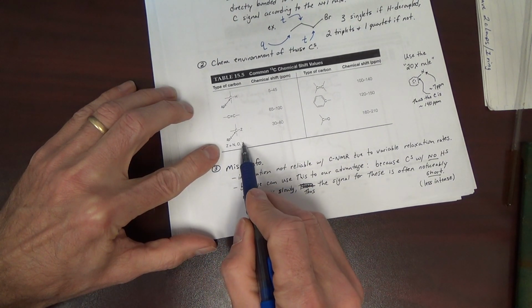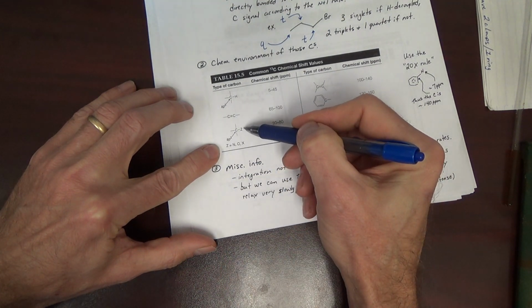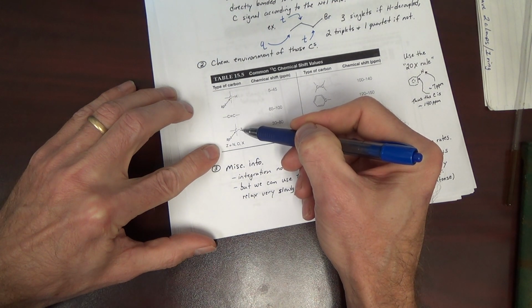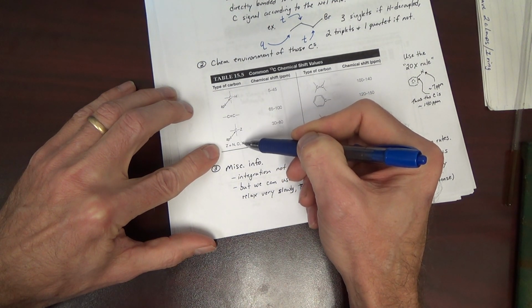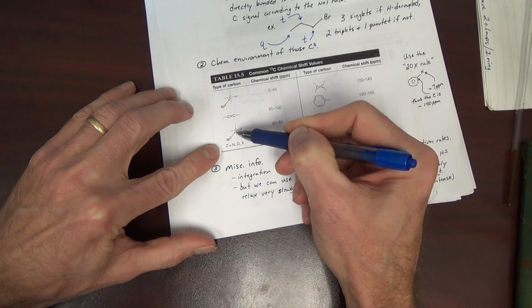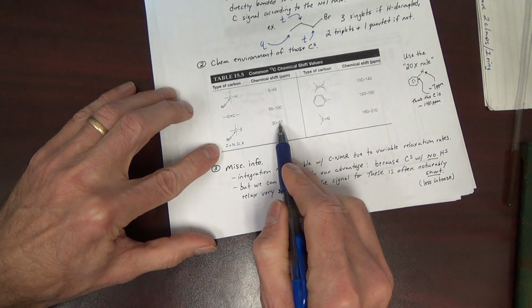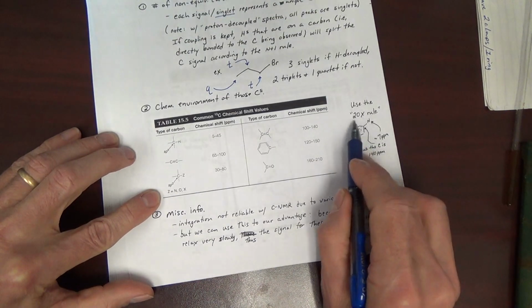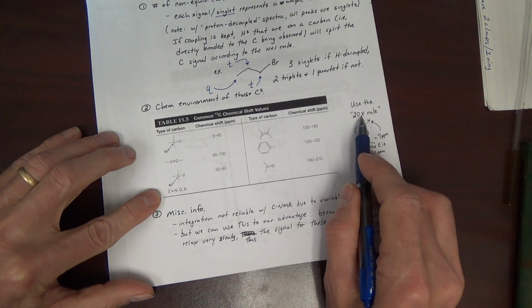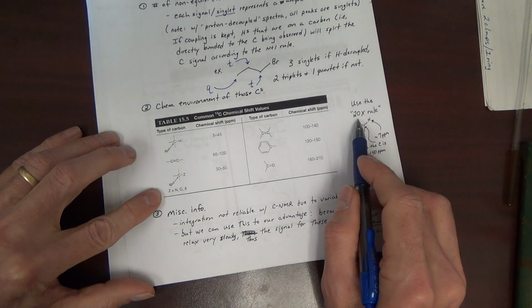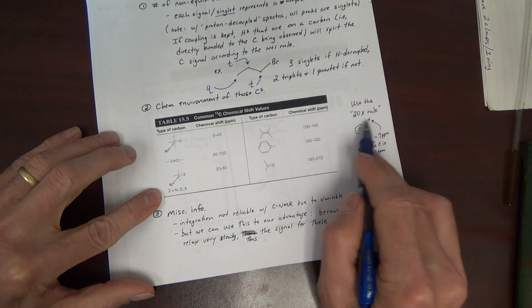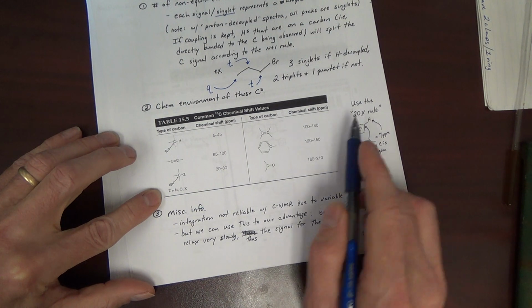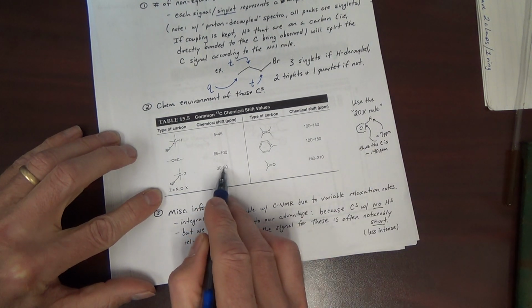Carbon bonded to a halogen, with Z. There are two generics here, Z, and the definition of Z is N or O, or another generic, X, typically being a halogen. And they say 30 to 80. Our 20 times rule put us at about 60 to 80. Now the 20 times rule will put you on the high side. It's actually closer to maybe the 17 or 18 rule. But still, it got us in the range.